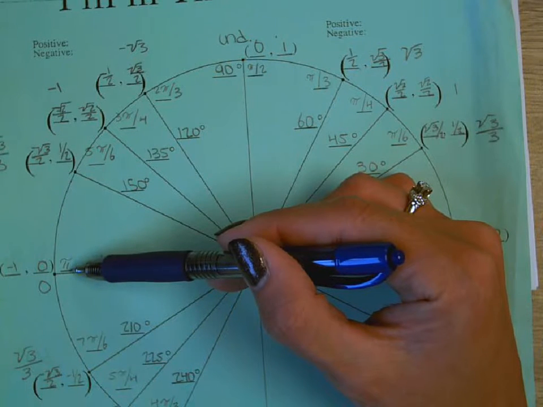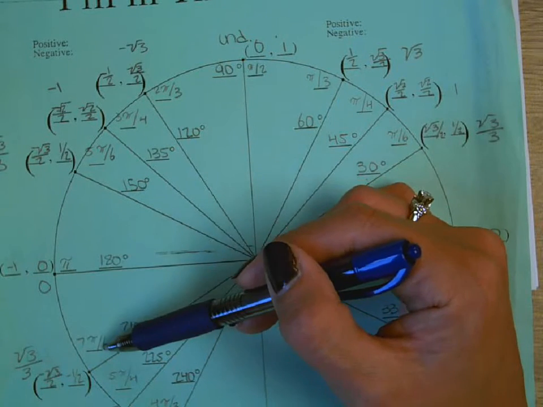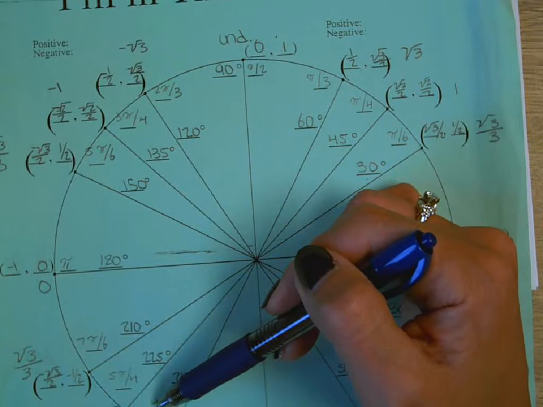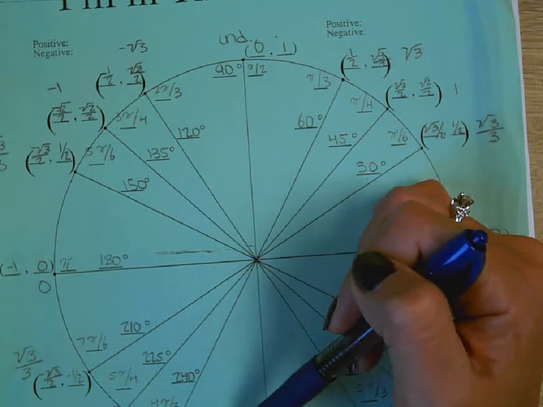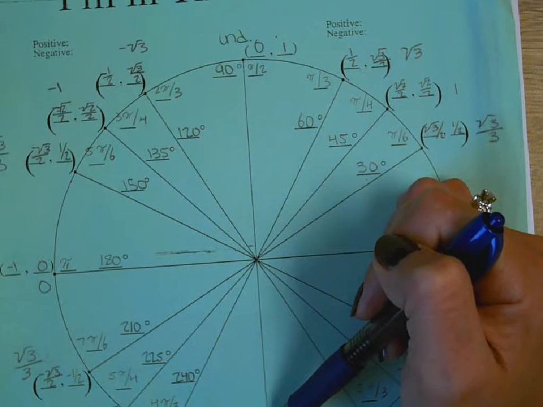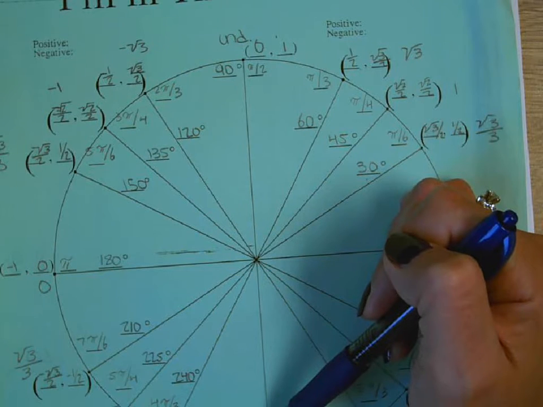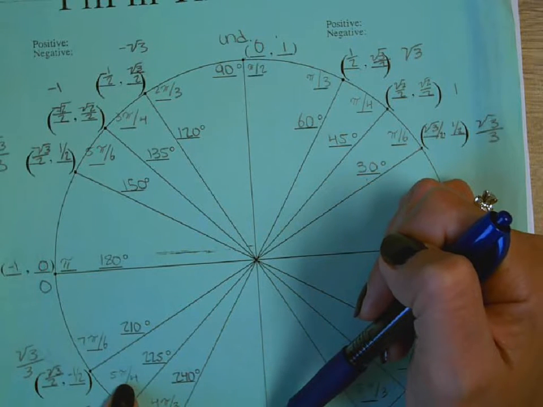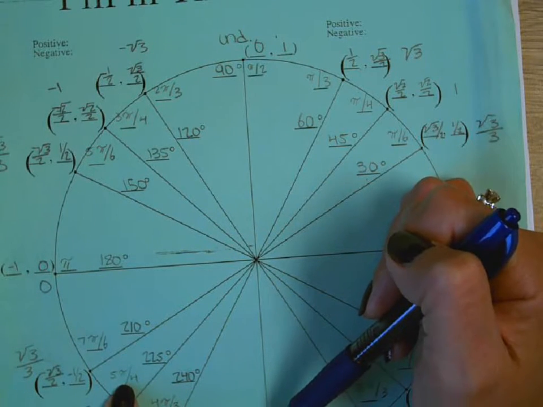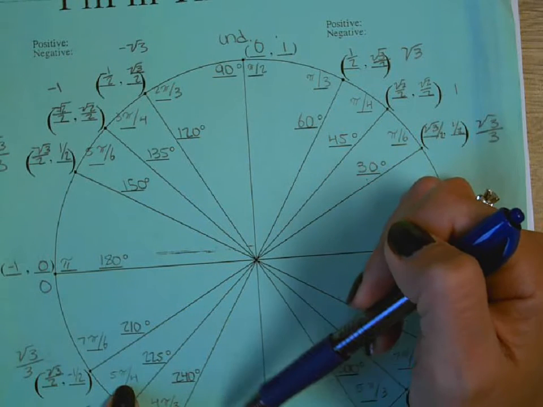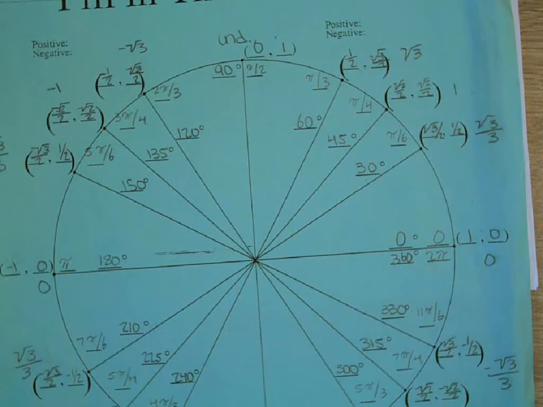Are we so far so good? Yes. Okay, next, 7 pi over 6, 5 pi over 4, 4 pi over 3, and 3 pi over 2. How'd you do there? Nobody disagrees? 225, 5 pi over 4. If you got something different, we can double check to see who's right. I got 5 pi over 6, but I'm probably wrong. Let's check. So 225, I'll double check it.